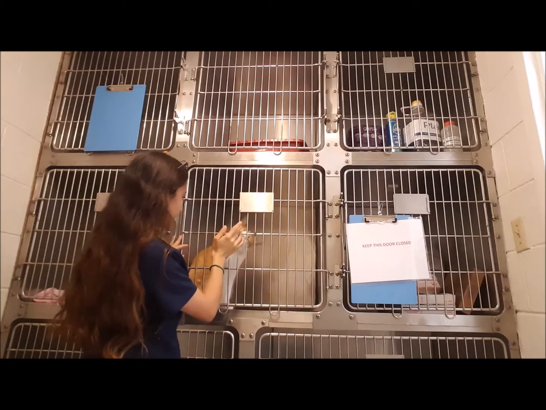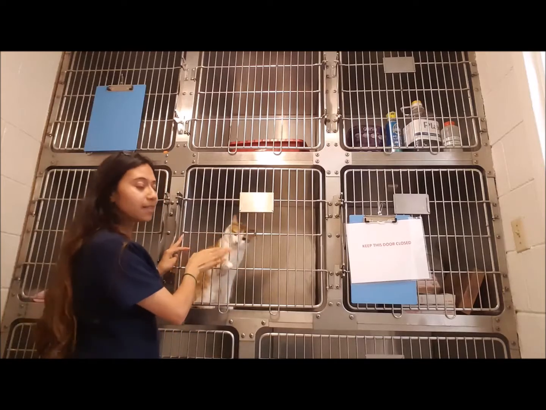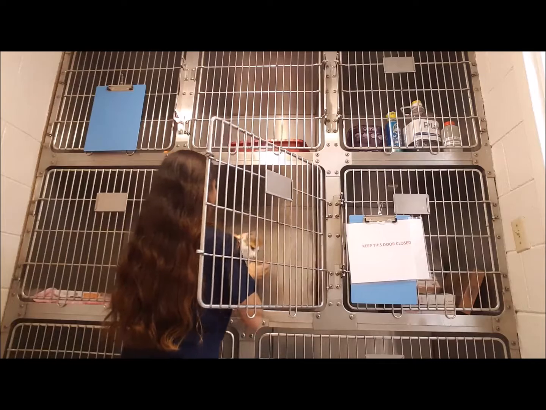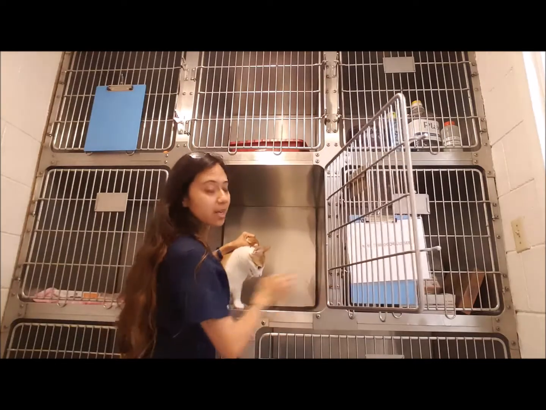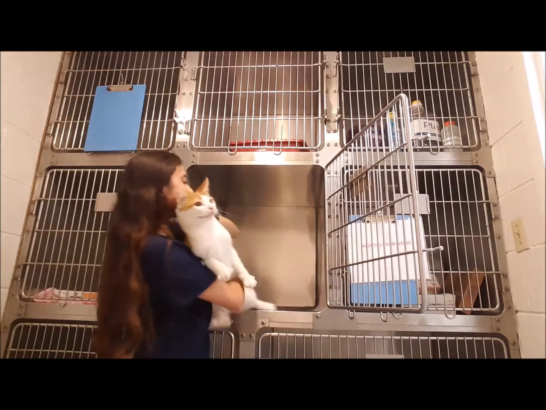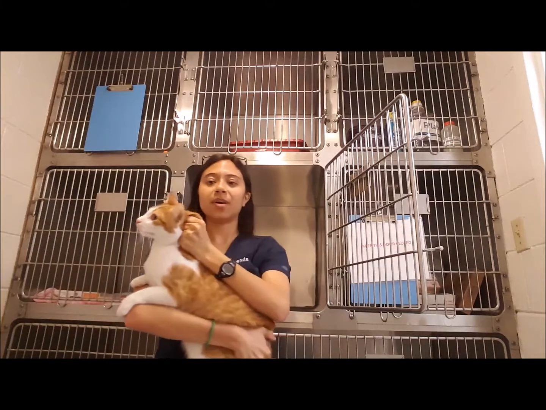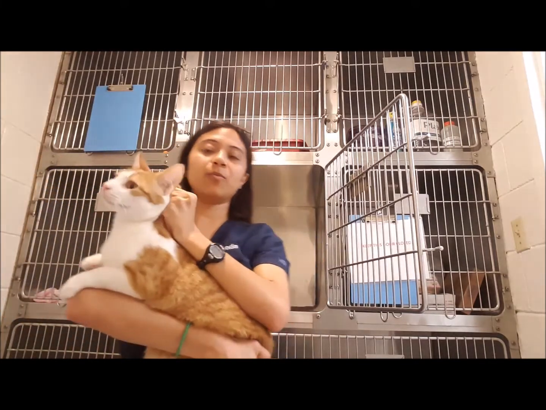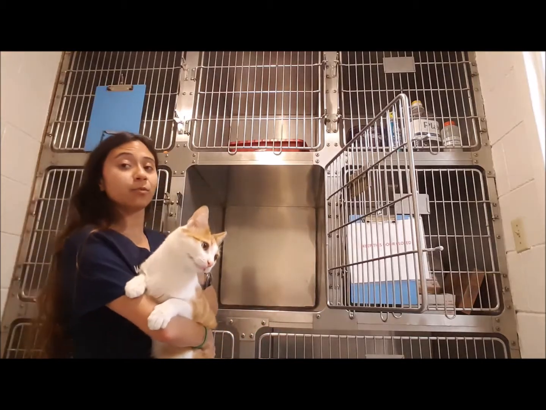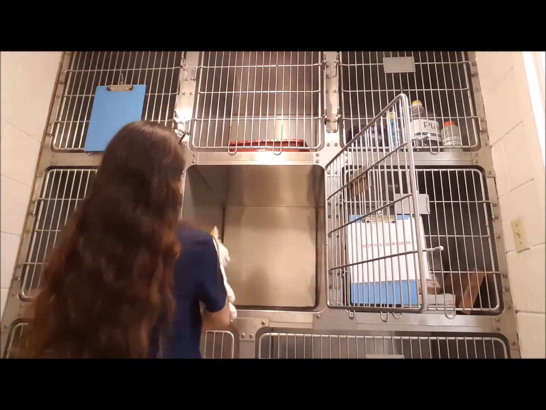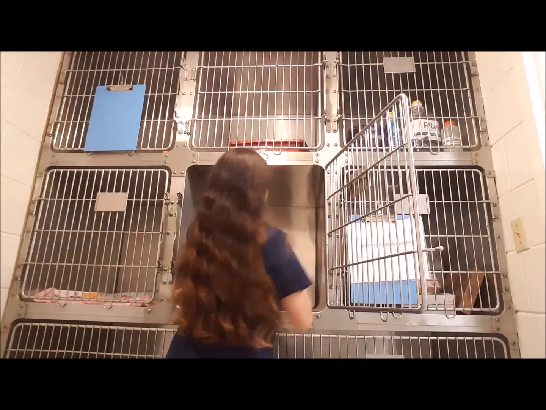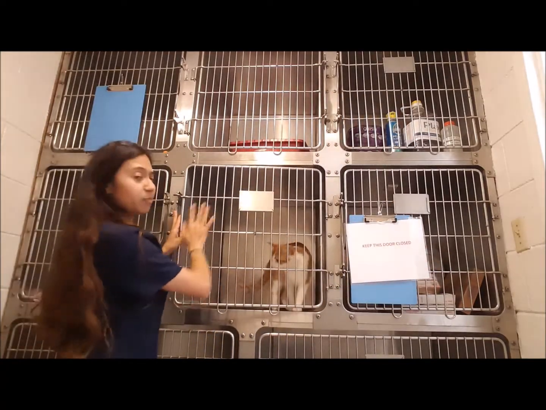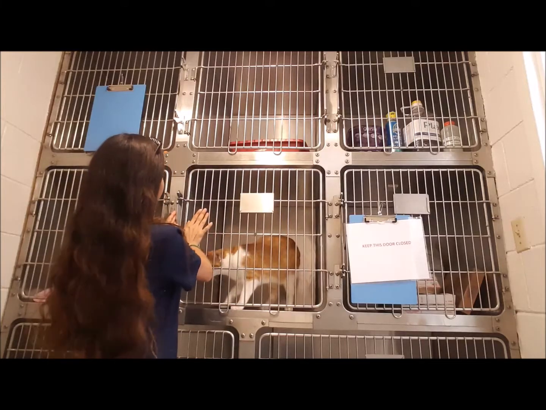Hey, Radar. Seems like a friendly cat. We're going to approach for cats. We want to scruff and then pick them up, and this is how we take them out. To take them back in, we want to get their face away from us and move them head first into the kennel. Again, same thing, do not leave enough space for them to get out, but do not corner the pet either.